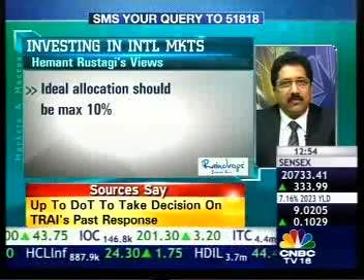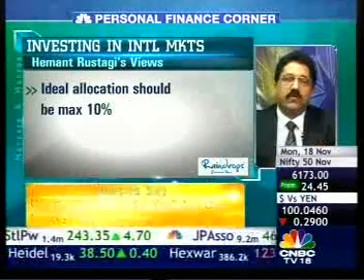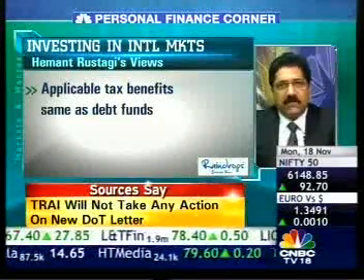But my view also is that only those investors who are experienced and have a reasonably large size of portfolio should be investing in these funds. Of course, it's also important to invest with a moderate expectation. Ideally, one can invest around 10% of one's portfolio in international funds.